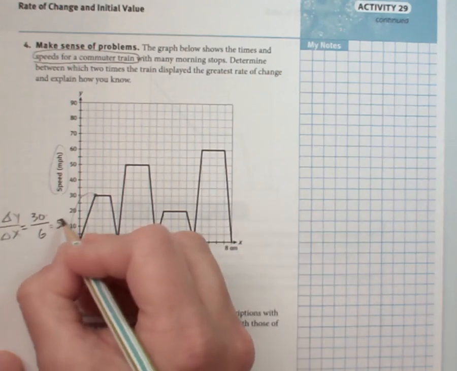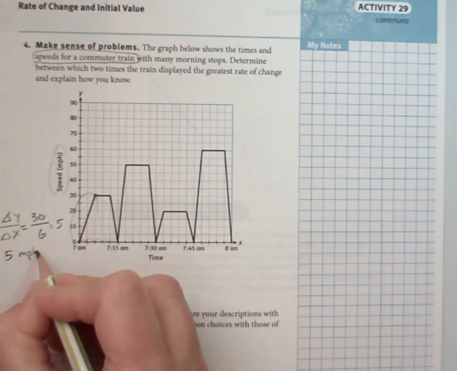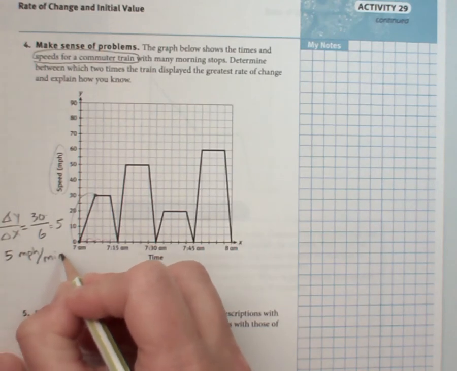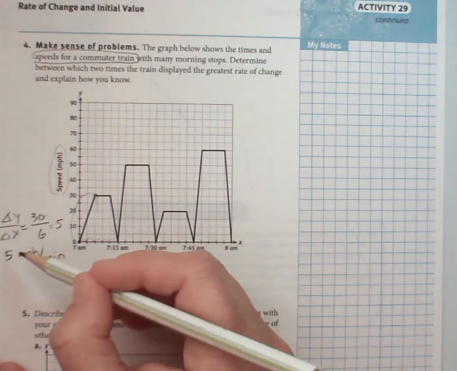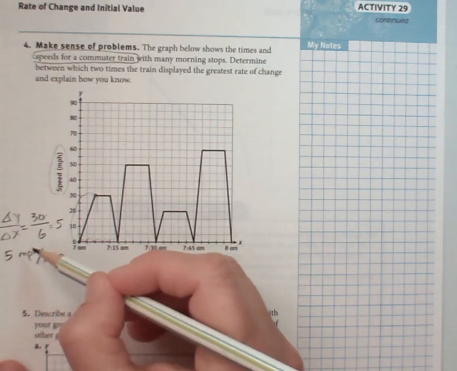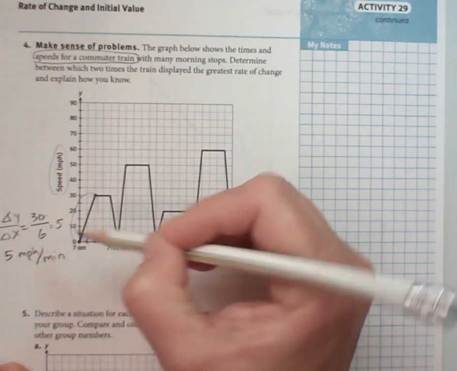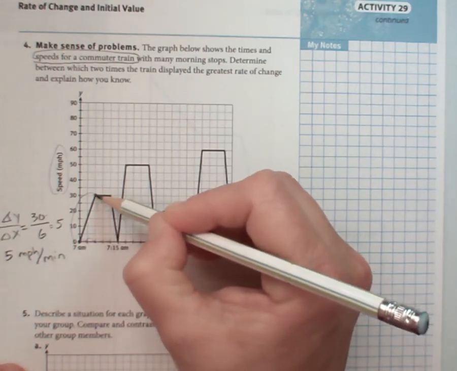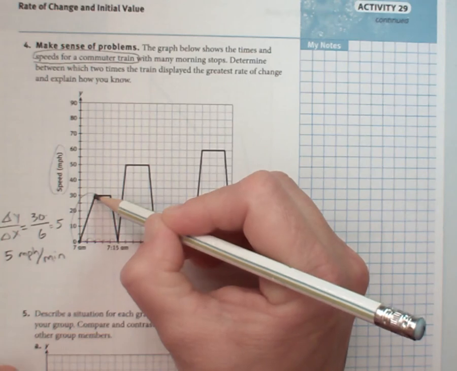So that gives me 5, and the units of that are 5 miles per hour per minute. How weird is that? So this, when we have speed per time, we call that acceleration. So this means the train is speeding up, which makes sense. As time increases, the speed is increasing.